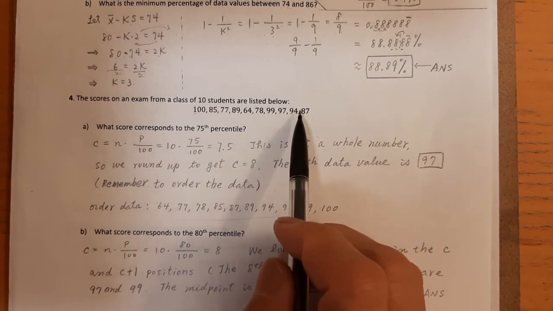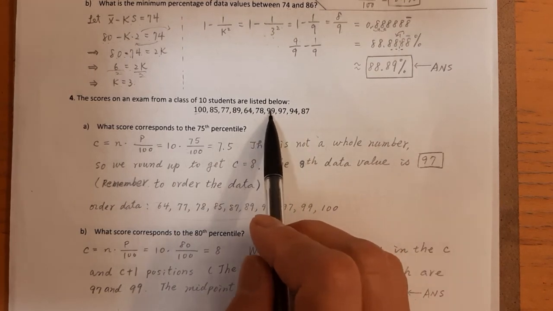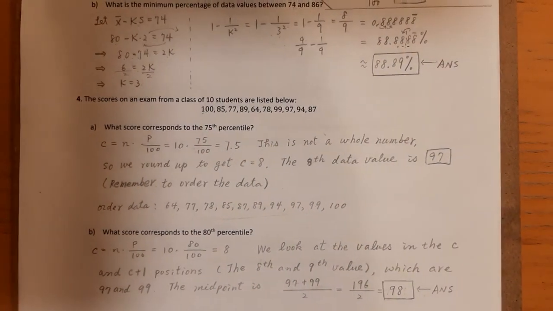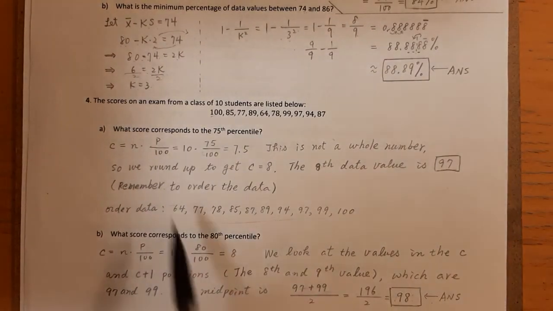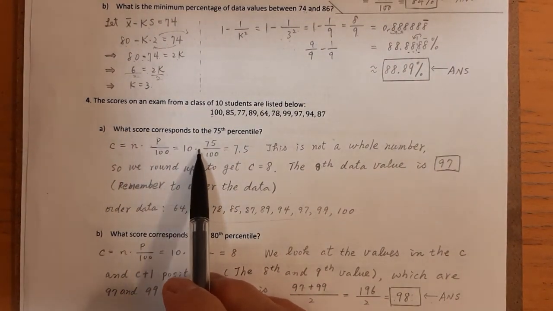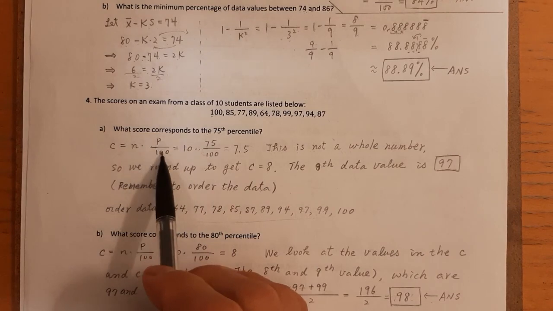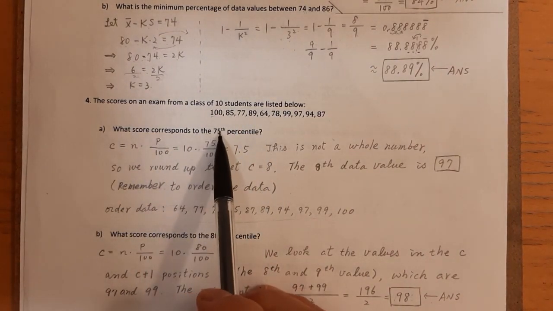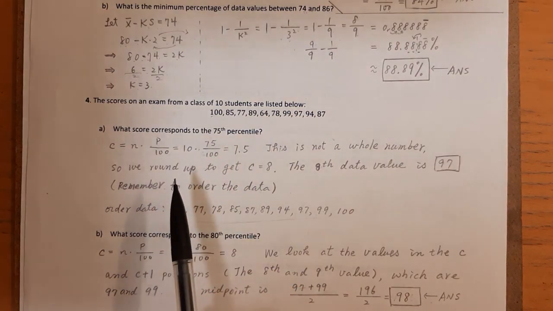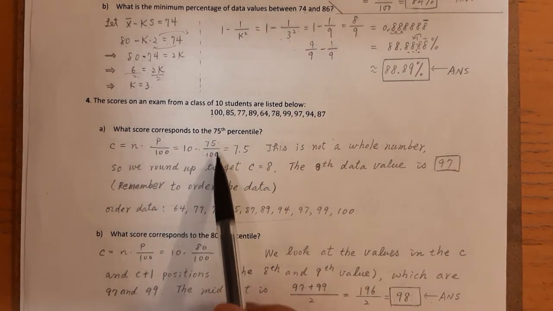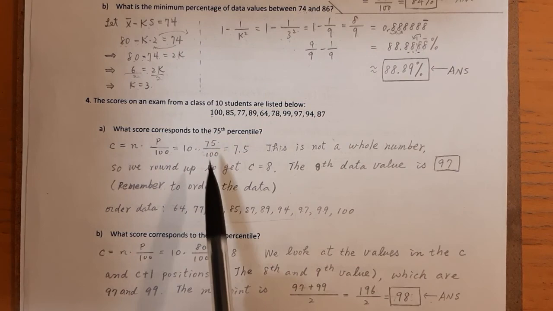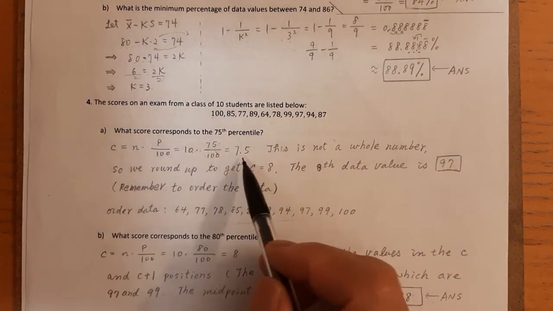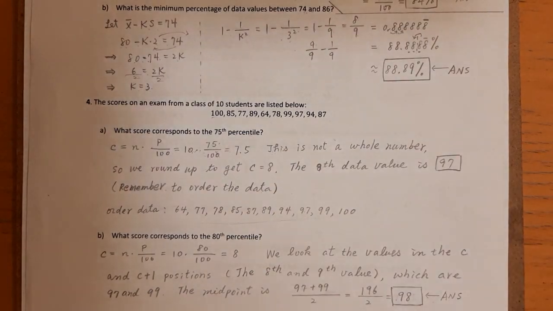N is how many data? 1, 2, 3, 4, 5, 6, 7, 8, 9, 10. 10 data, so N equals 10. P here is the 75th percentile, so it's 75 over 100. You multiply it and get 7.5, a decimal number.